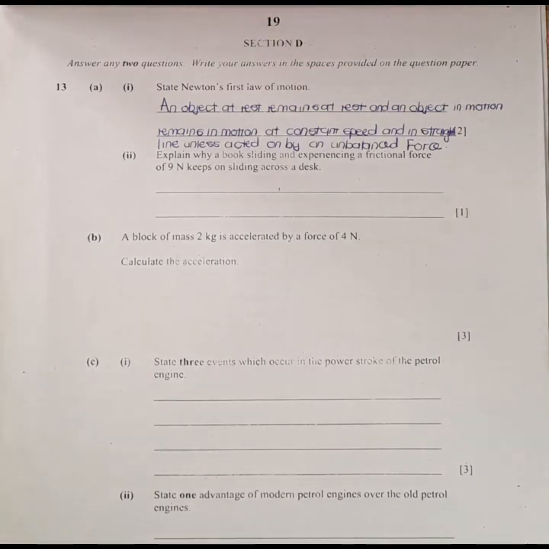Part 2, explain why a book sliding and experiencing a frictional force of 9 newtons keeps on sliding across a desk. It is going to keep on sliding due to kinetic frictional force, also known as sliding friction, between the book and the surface of the table. This kinetic frictional force is the force that is needed to keep a surface sliding on another surface.